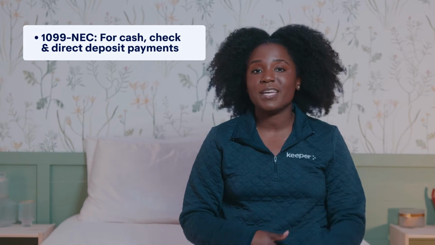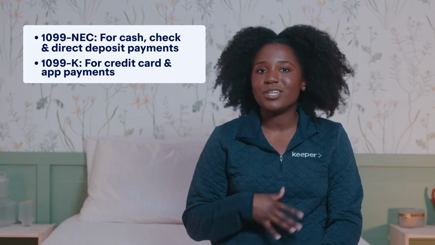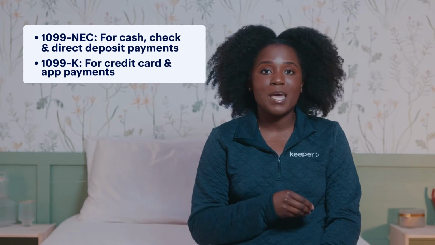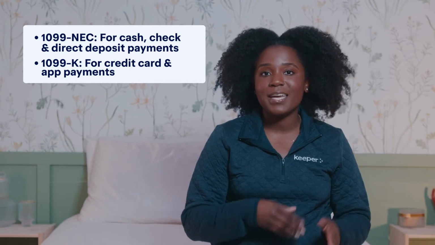So there are two different kinds of 1099 forms that report contractor payments. There's the 1099-NEC, which stands for non-employee compensation, and the 1099-K. 1099-Ks are used for any credit card payments or third-party payments like Stripe, Venmo, or PayPal. 1099-NEC report cash, check, and direct deposit payments that you receive. Depending on your client and your customers, you may receive both types of 1099s for a single year from different sources, but they should never be for the same income. The same customer should not send you both forms, but two different customers may use two different types of 1099.